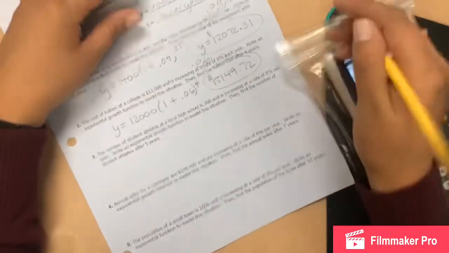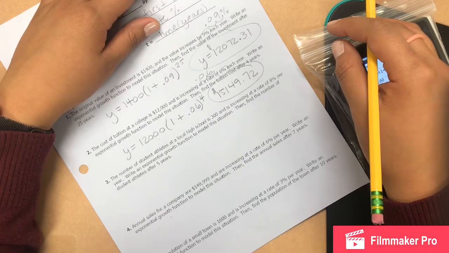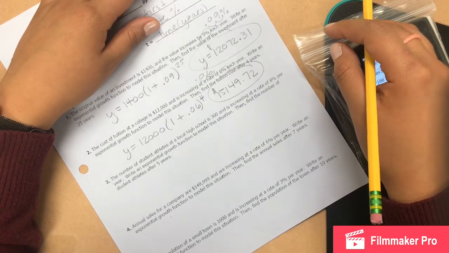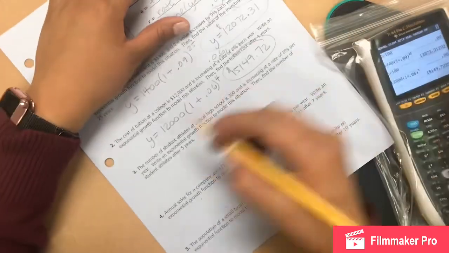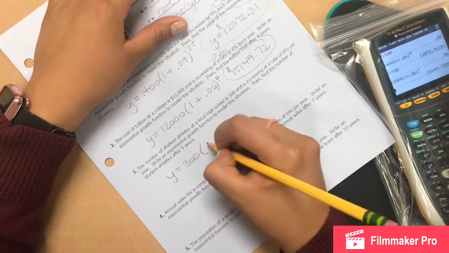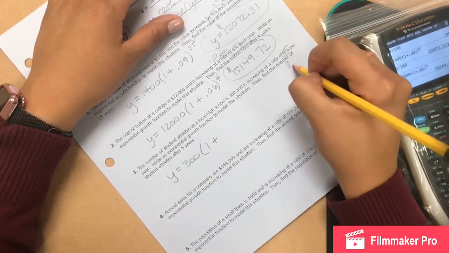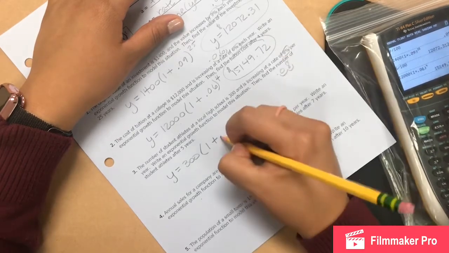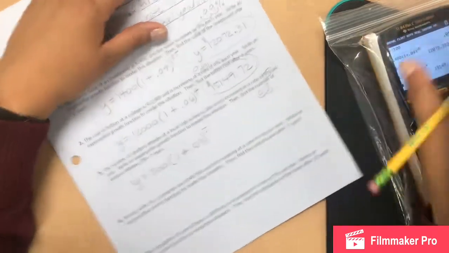Number 3, the number of student athletes at a local high school is 300 and is increasing at a rate of 8% each year. Write an exponential growth function to model this situation, then find the number of student athletes after 5 years. So my original amount was 300 people. 1 plus my rate is 8%, which when you move the decimal twice to the left is 0.08, or in the calculator 8 divided by 100, raised to the power of 5.